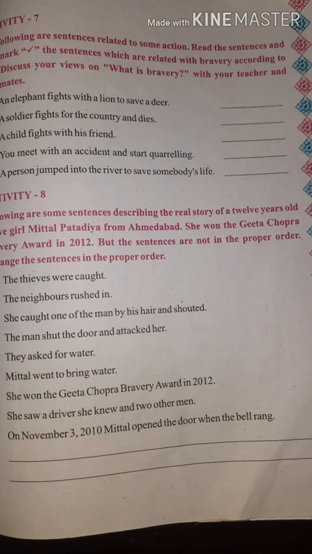Coming to activity 8. Here there is a story given and the sequence is jumbled. So it was a bravery act by Mittal Patadia in Ahmedabad, and she has won the Geeta Chopra Bravery Award in 2012. So the sequence is jumbled. Try to unjumble it and try to get the story how Mittal saved herself from the robbers that entered her house, the thieves that entered her house.